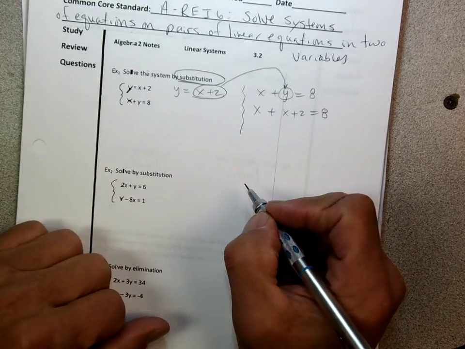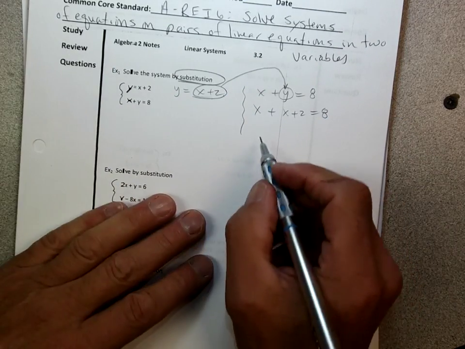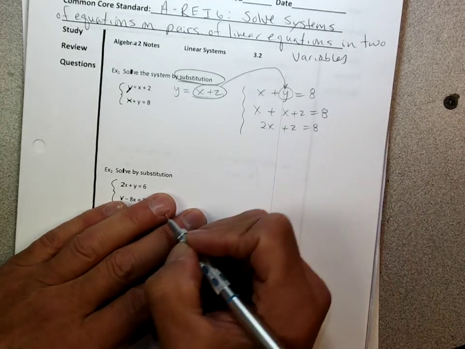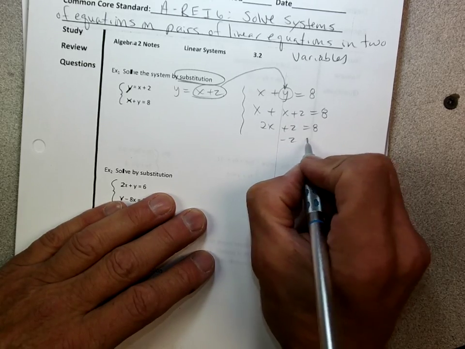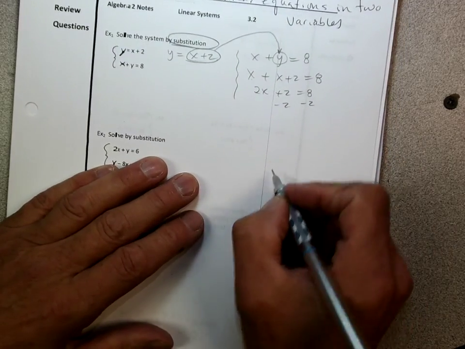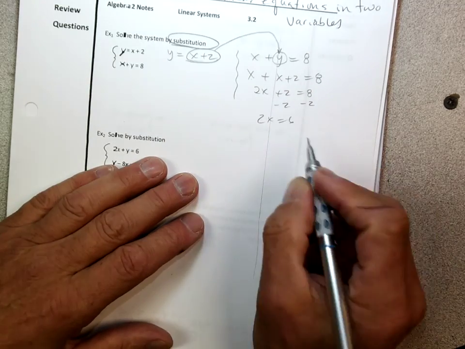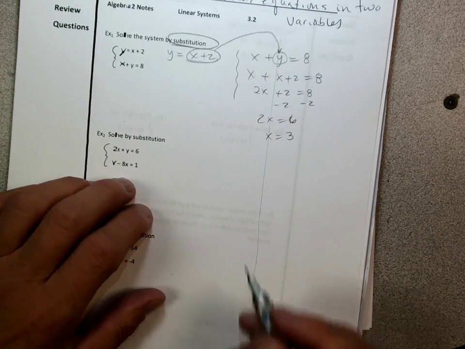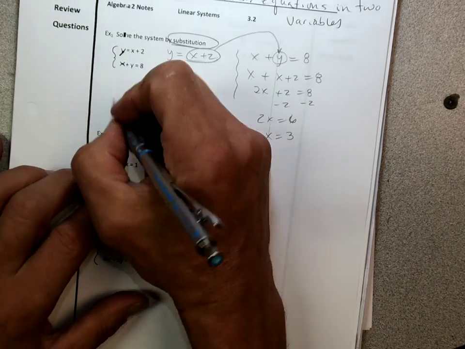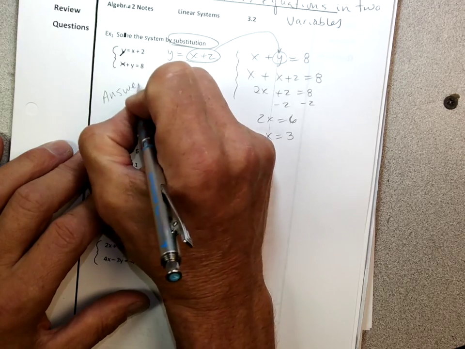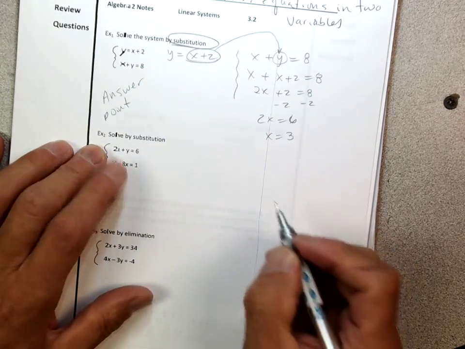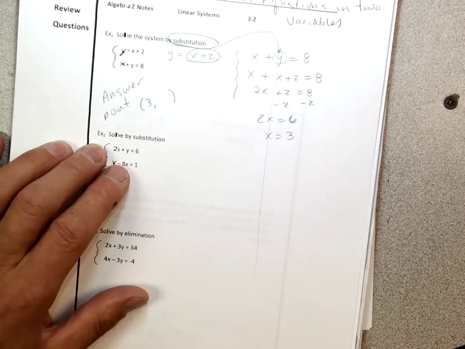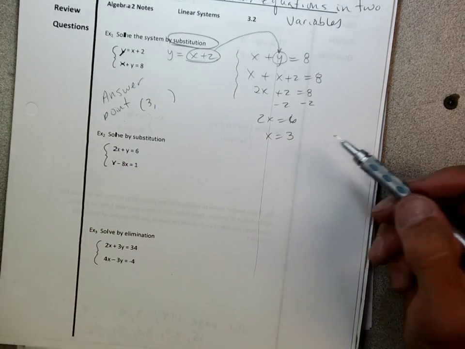Okay? And now I can solve for x pretty easily. X plus x is a 2x plus 2 equals 8. Minus 2, minus 2, right? We're just going to solve for x. 2x equals 6. Divide by 2, x is 3. Now we're still looking, though, for a point, okay? So the answer is a point. Here's what I know about my answer so far. It is 3 something, right? So if x equals 3, I've got half the answer because it's a point.